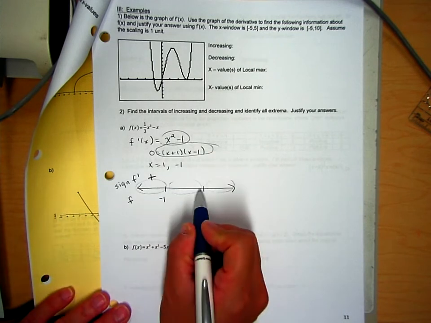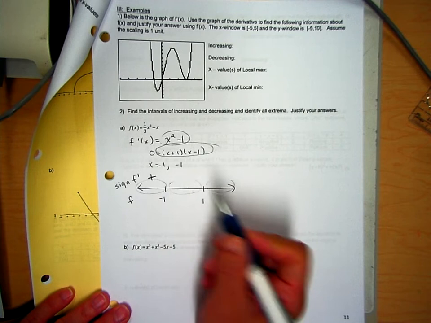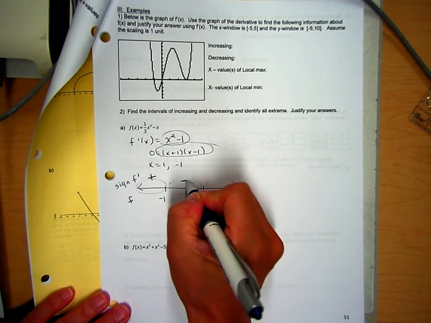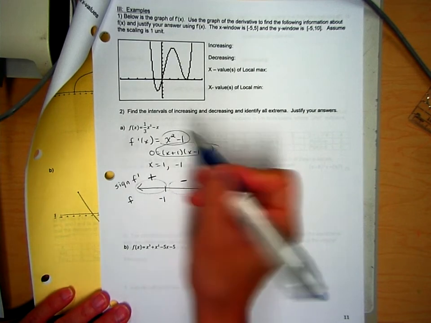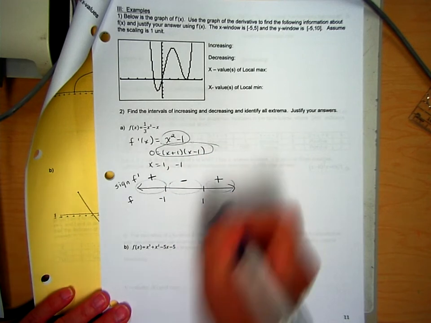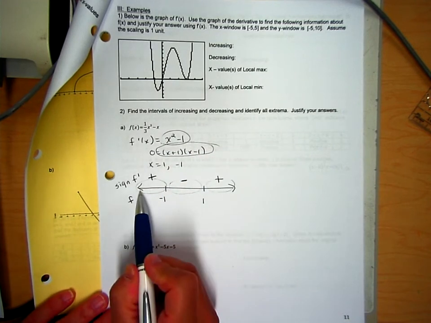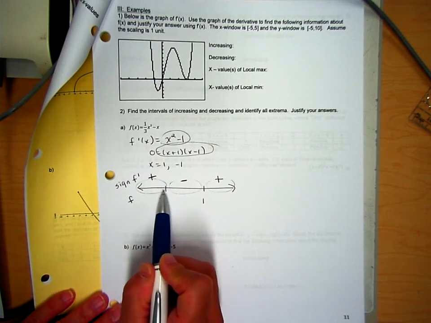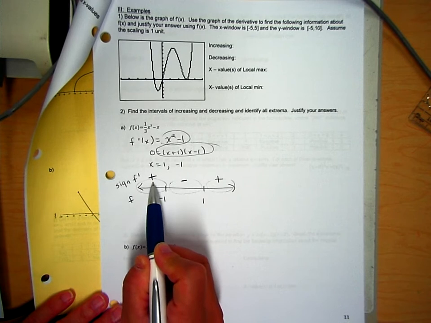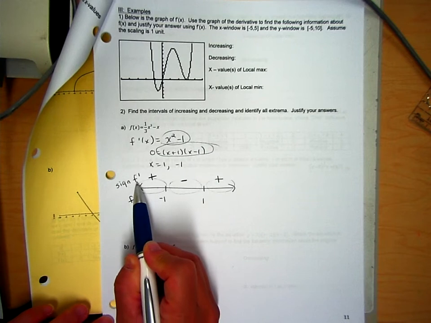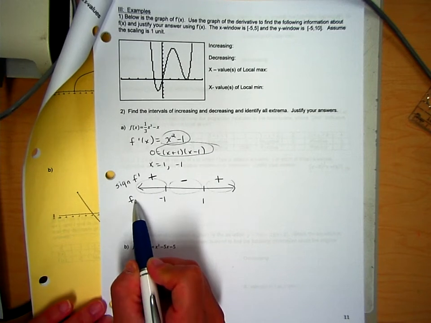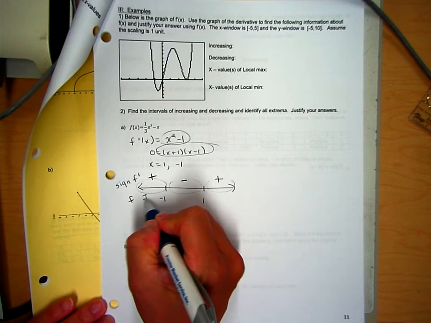If I plug in a value from negative 1 to 1, 0 is easy to plug in. I will get a negative value. If I plug in a number to the right of 1, such as 2, I'll get a positive value here. So this is telling us that from negative infinity to negative 1, the sign of the derivative is always going to be positive. And remember we learned previously that f prime positive means that f is increasing.